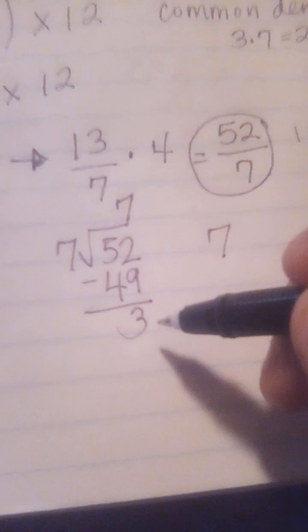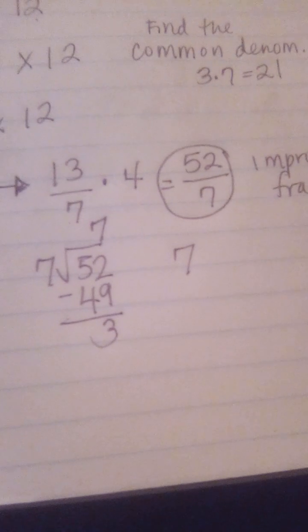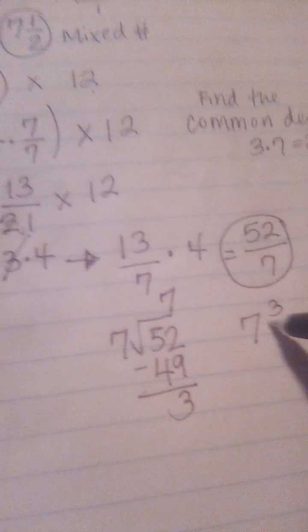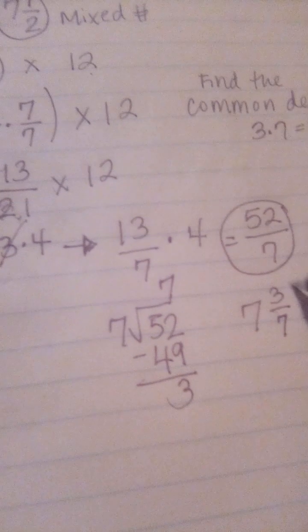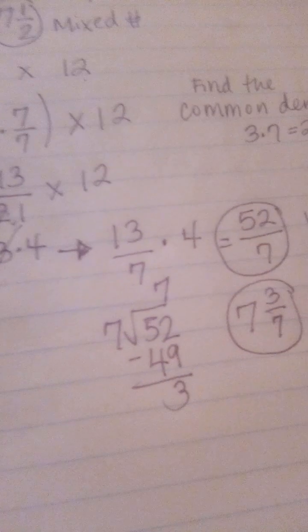And which is our numerator, the 3 as the remainder or the 7 on the outside? The 3 is our numerator, and the 7 is our denominator. That's our final answer.